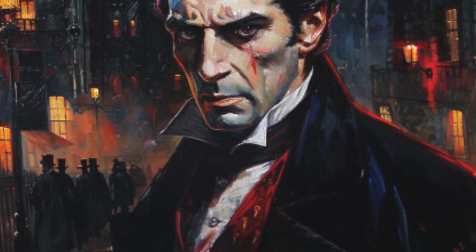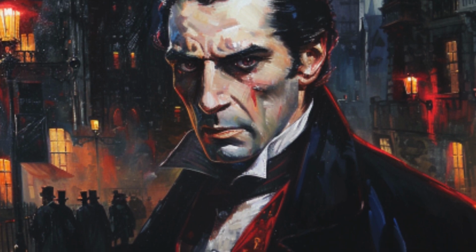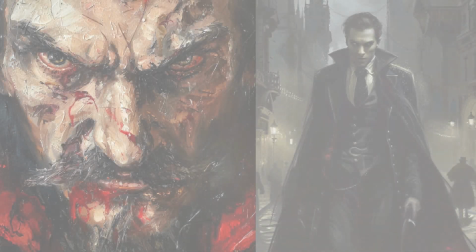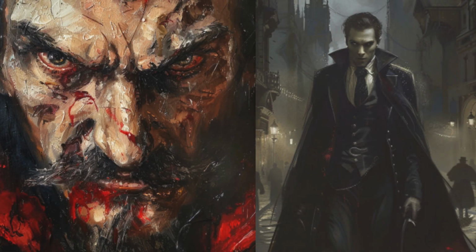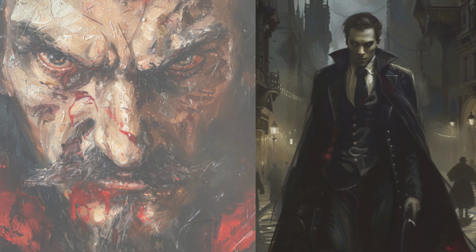The cruelty, the unyielding demeanor, and the aura of fear that surrounded Vlad found their way into the fictional persona of the vampire. Though the historical Vlad and Stoker's Dracula differ in many aspects, the portrayal of a dark, charismatic figure drawing power from fear bears a striking resemblance.